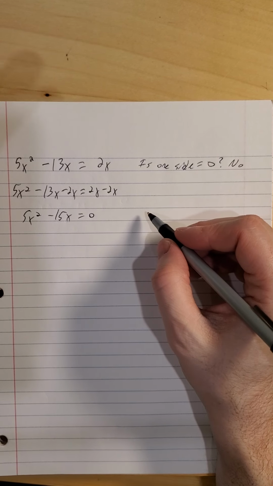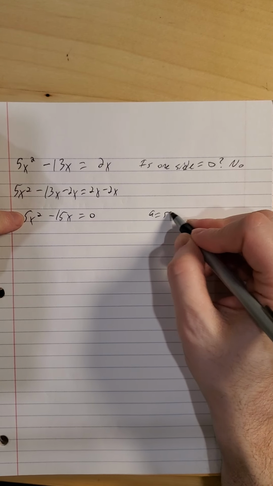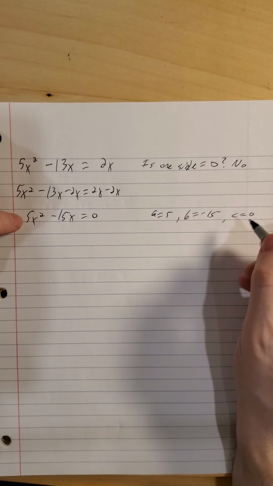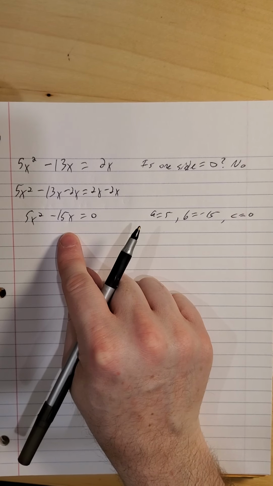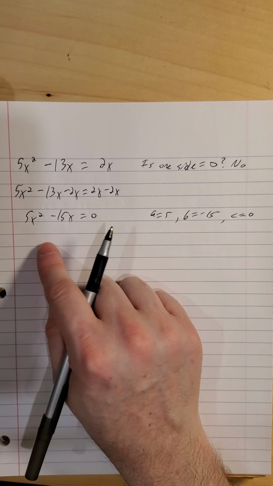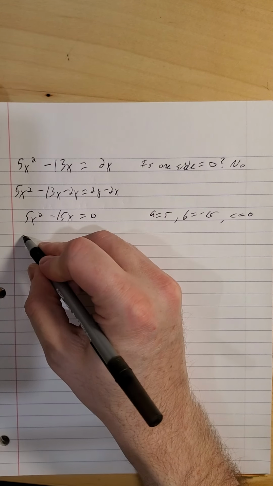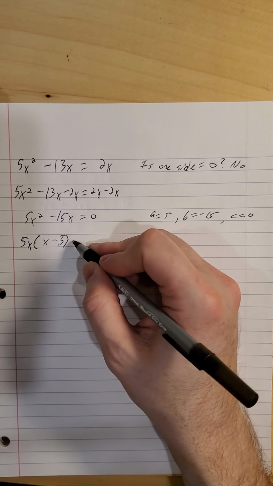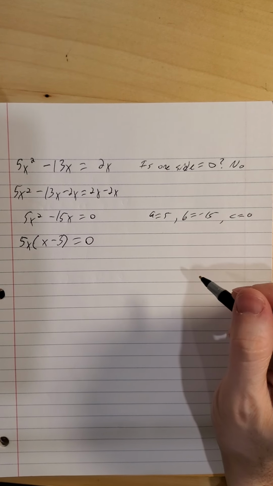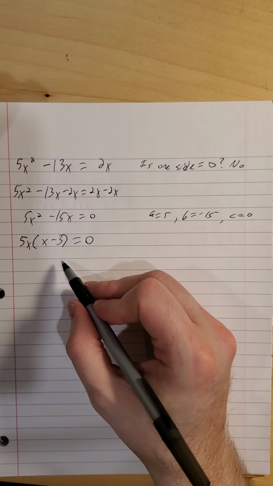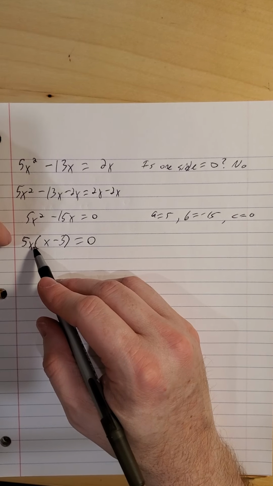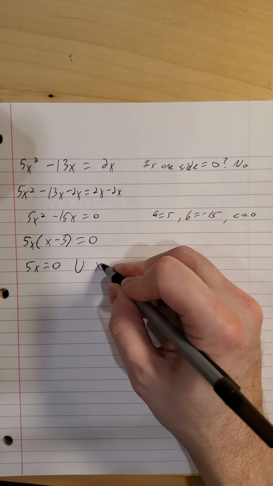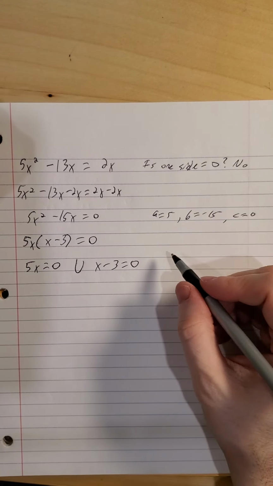So here, our a is 5, our b is negative 15, but our c is 0. So here we can do factoring by GCF. So I can pull a common factor of 5x, leaving me an x minus 3. We're still equal to 0. So I still have two factors to set equal to 0. Either my 5x could be 0 or my x minus 3 could be 0.